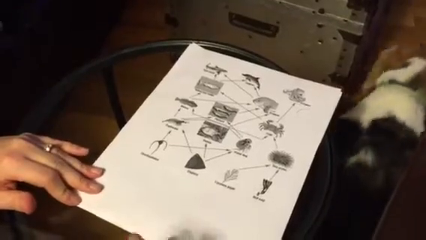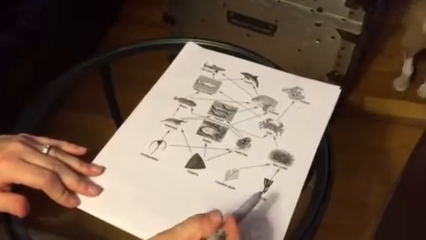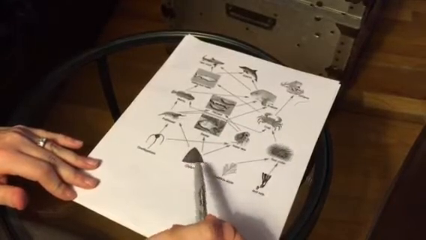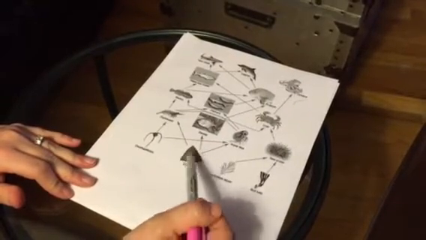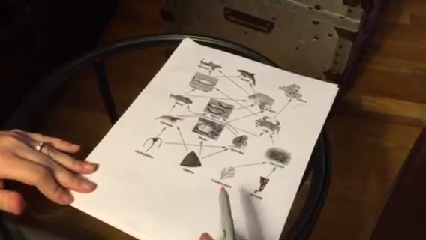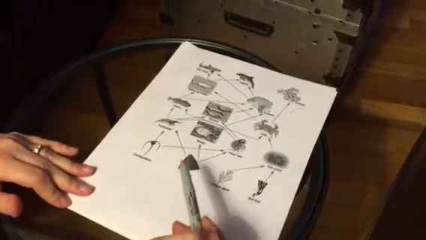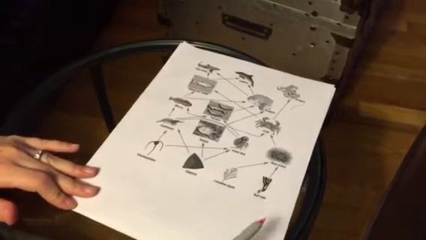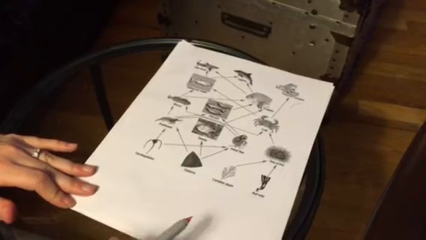All right, the first thing that we're going to practice doing is we're going to take this food web, which is a bunch of different food chains put together, and find individual chains to prove that a web is just a bunch of chains. So the first thing that you want to do is find the producers.